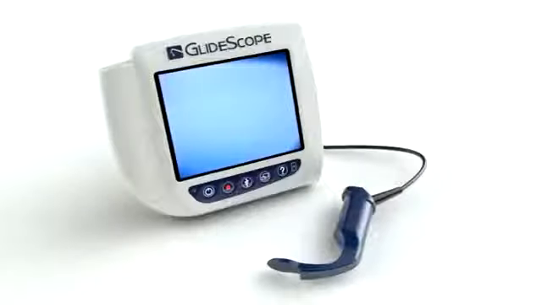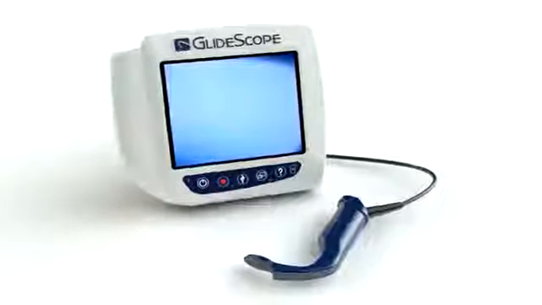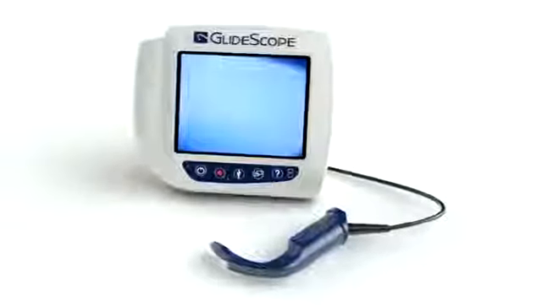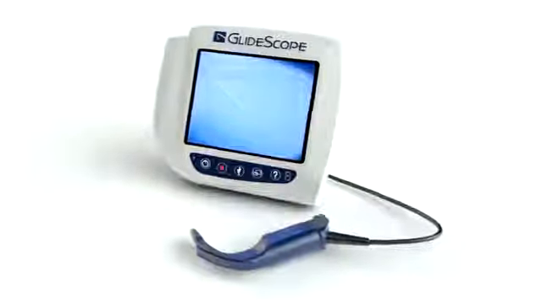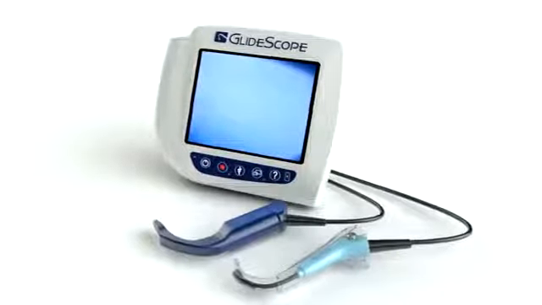The GlideScope video laryngoscope is also available with a reusable GVL2 blade option for pediatric patients in the 4 to 20 kilogram weight range. The basic technique to successful pediatric intubation with GlideScope video laryngoscopy is the same whether a single-use stat or reusable blade is used.